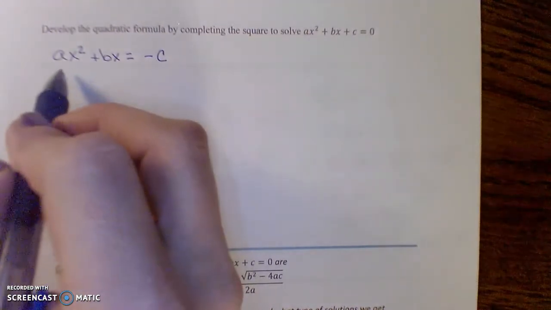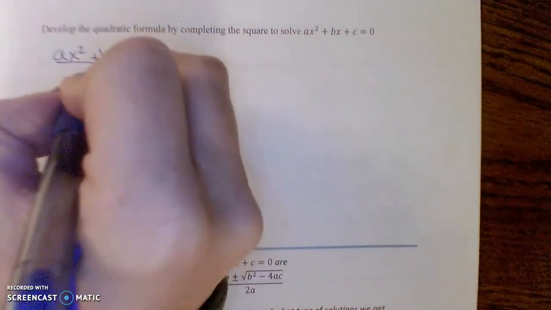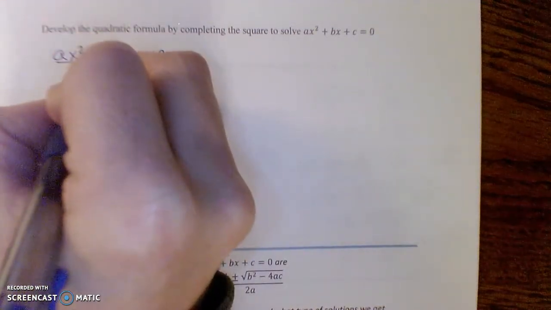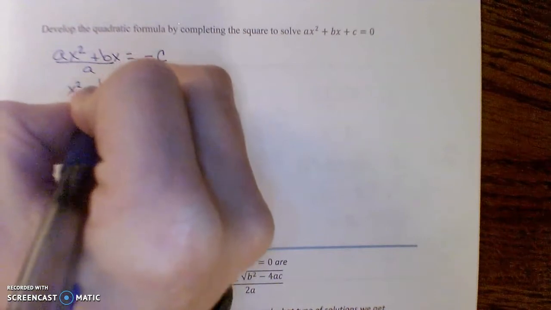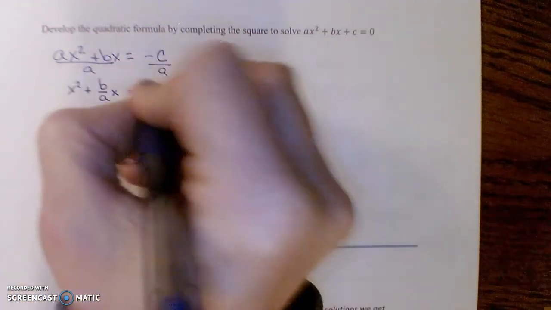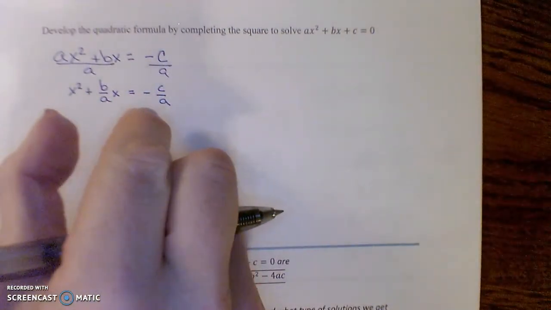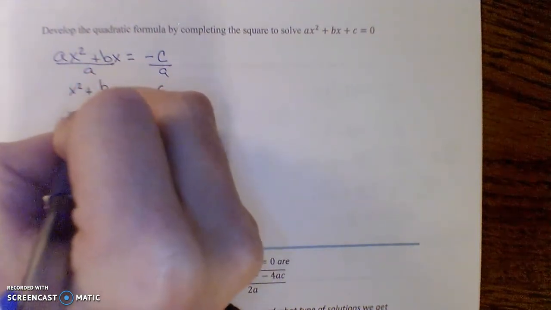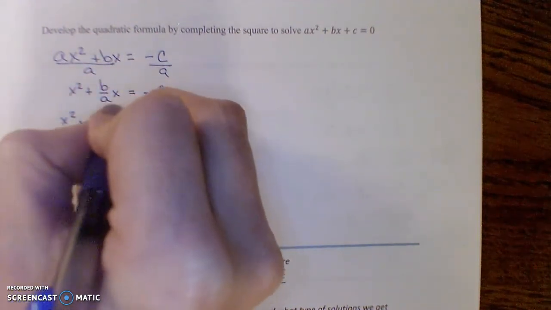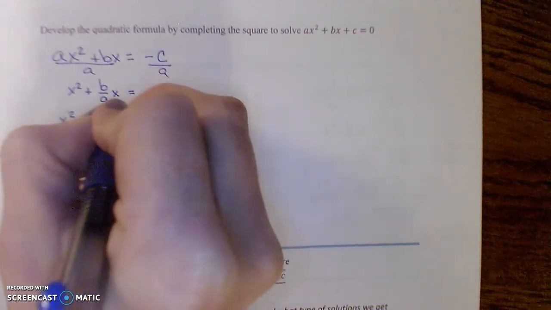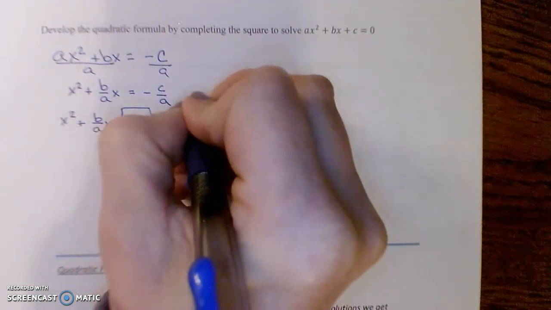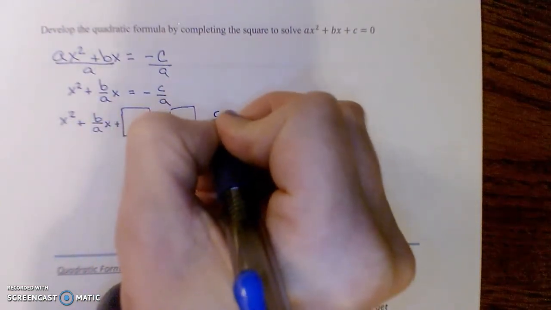Also, I don't like this coefficient in front of the x squared, so I'll just divide both sides by it. So I get x squared plus b over a x equals negative c over a. Okay, now I remember that I want to add in some special term. So I get x squared plus b over a x plus some special number is going to be equal to, got to add it on the other side too, some special number minus c over a.